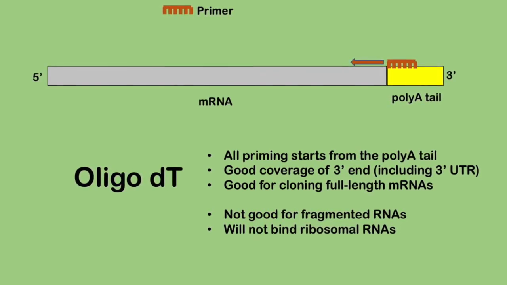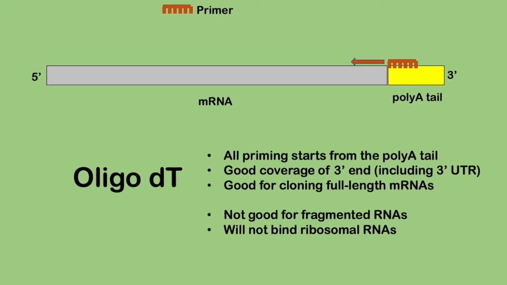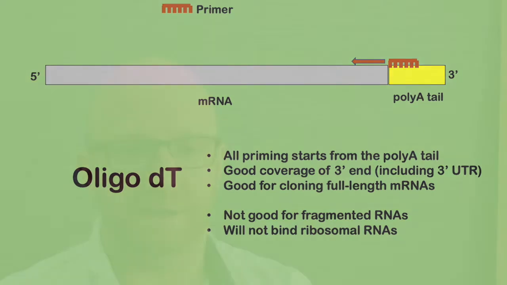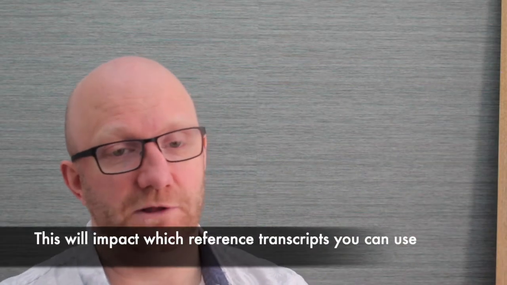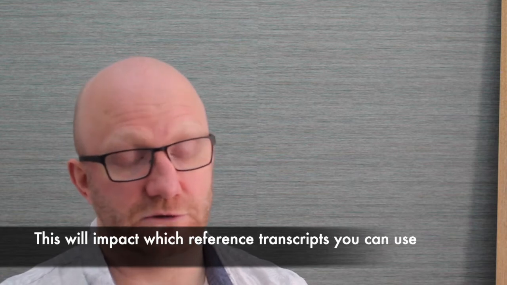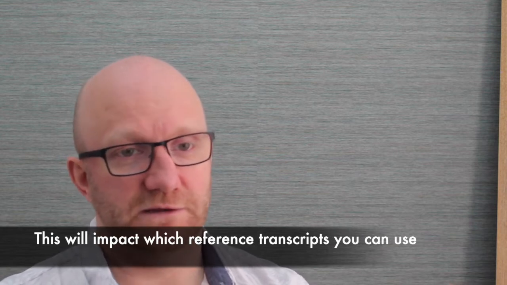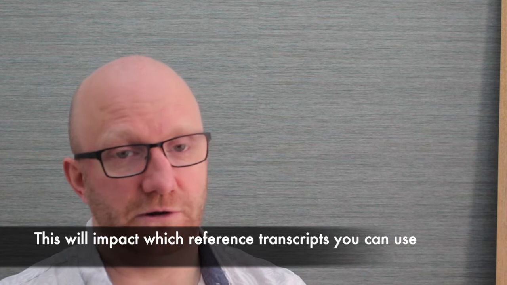However, there are limitations. Firstly, and most importantly, obviously, you will amplify only polyadenylated species, which means that you won't be amplifying ribosomal RNAs, you won't amplify mitochondrial RNAs, and you won't amplify microRNAs. This could be a big deal.